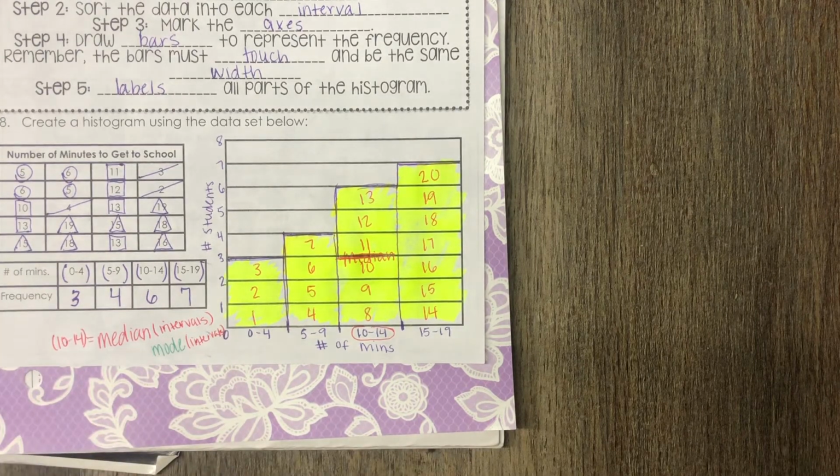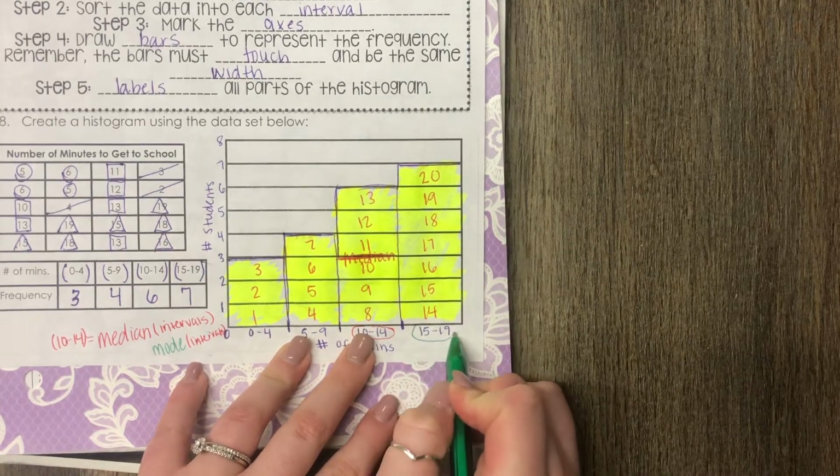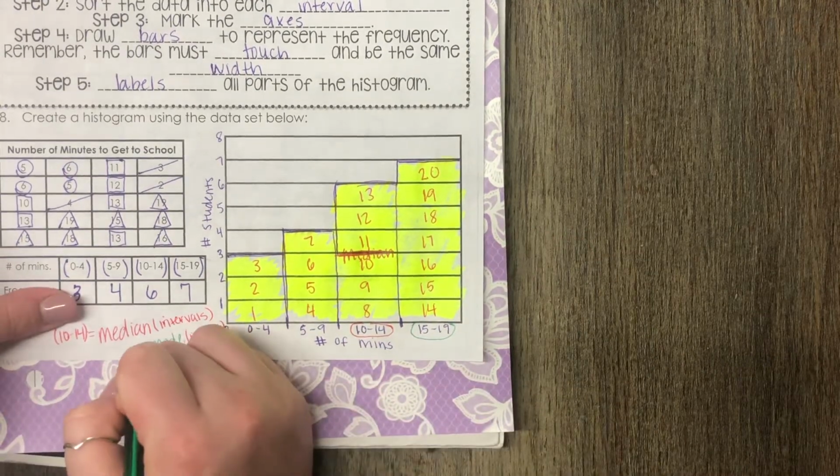And then mode is the easiest one of them all, because it's just the one that has the highest frequency. So obviously we can see that this one has the highest, so our mode would be 15 to 19.